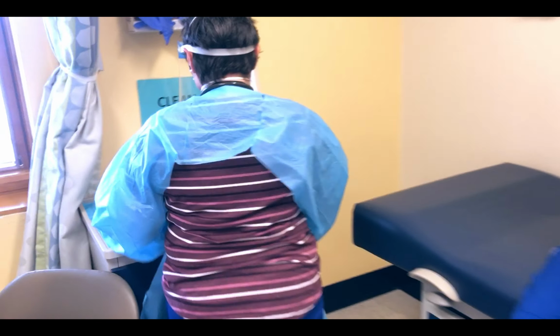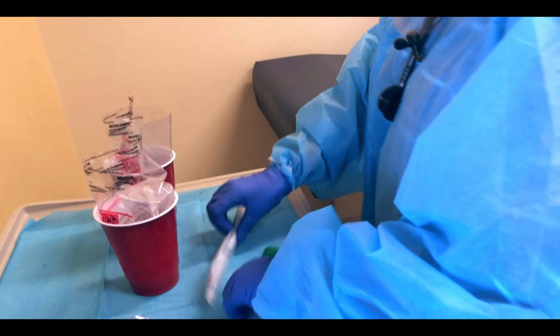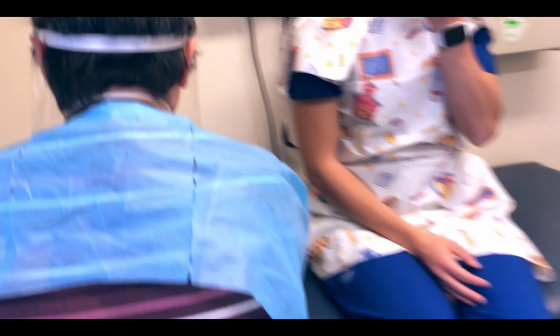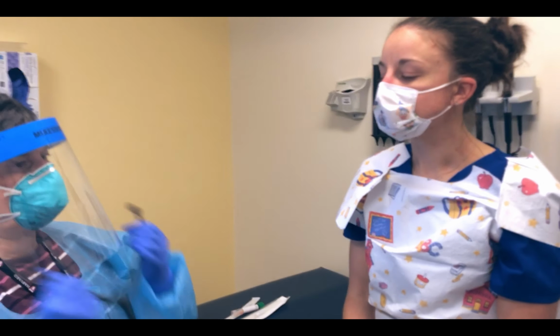The provider picks out the swabs necessary for the exam with clean hands as they have not touched the patient yet, and places them on the exam table. The provider then physically examines the patient.